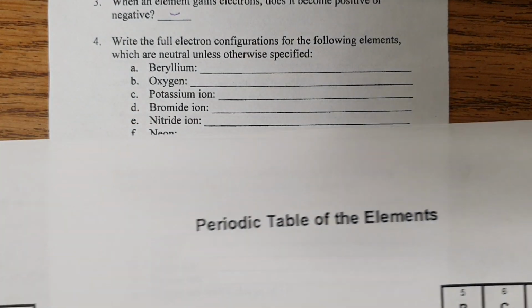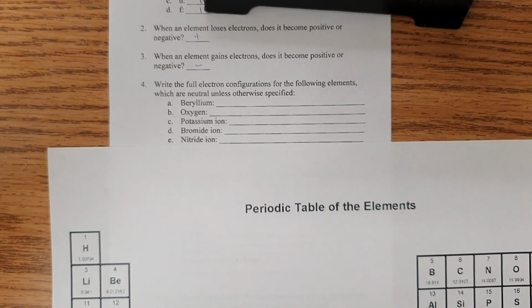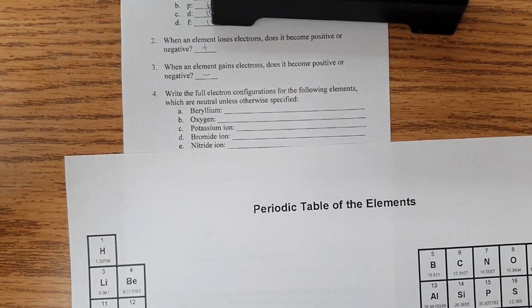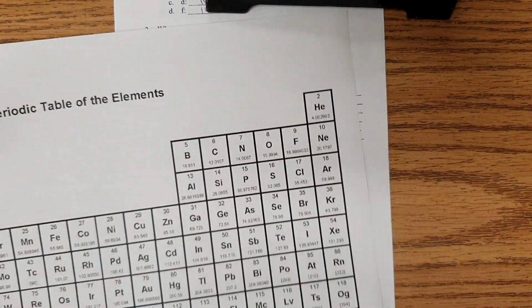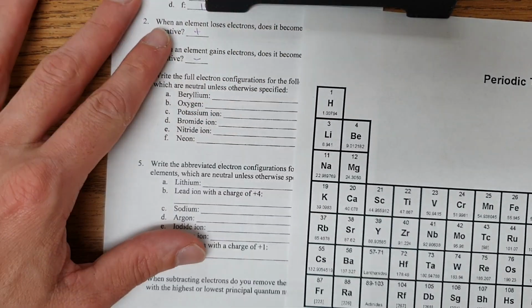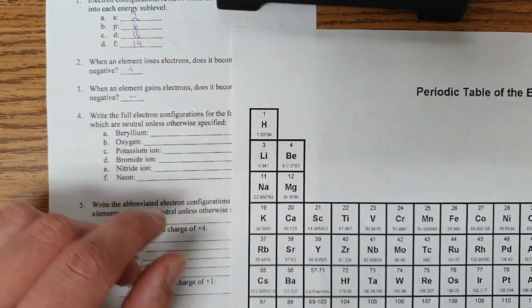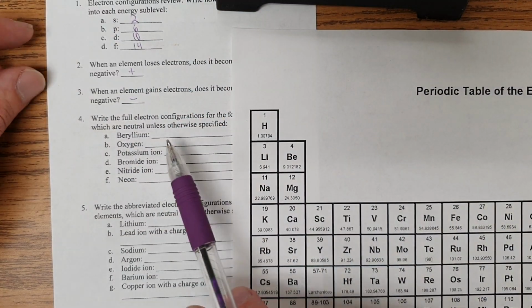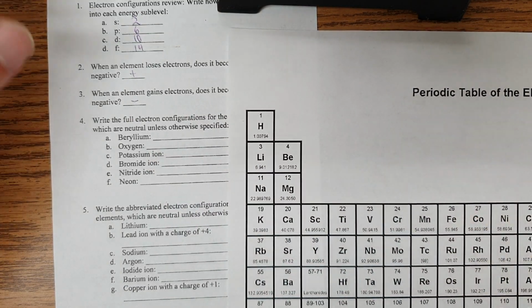So, backing up, there we go. The periodic table of the elements will be necessary. And let me see if I can more or less get these lines so both are in view. How do you find it for beryllium? So there's beryllium right there. How do you find the configuration for this element?